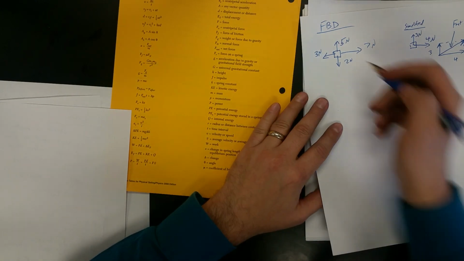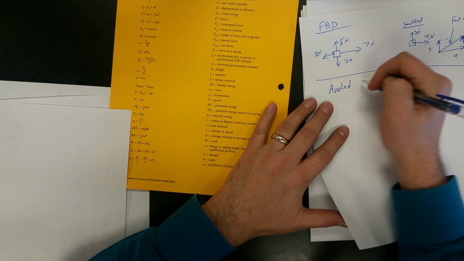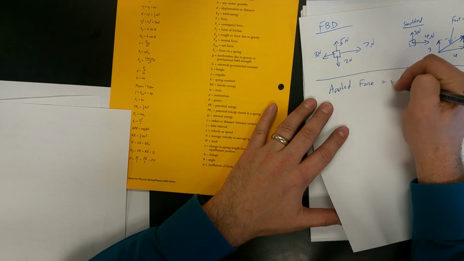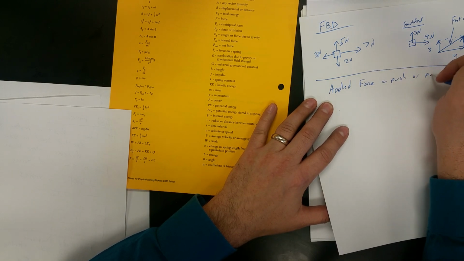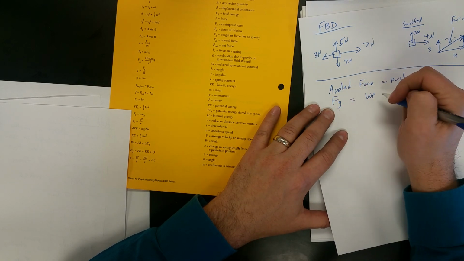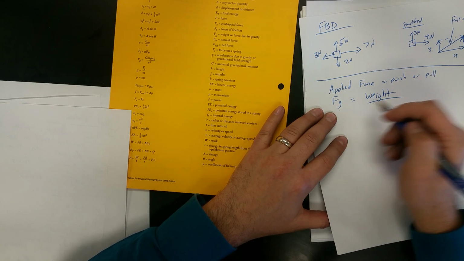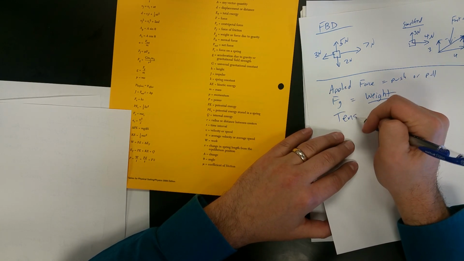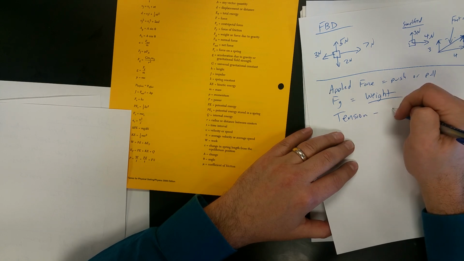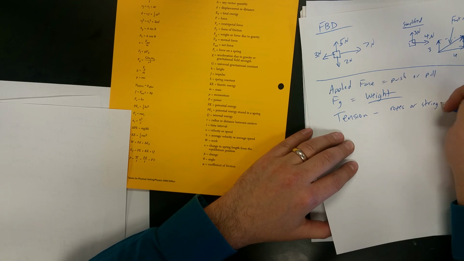Let's talk about some different types of forces. You might say an applied force, which is just a push or a pull. You might say the force of gravity, which is AKA the weight of an object. So don't get confused between weight and mass. You might say tension is a kind of force that involves ropes or strings, which can only pull, they cannot push.